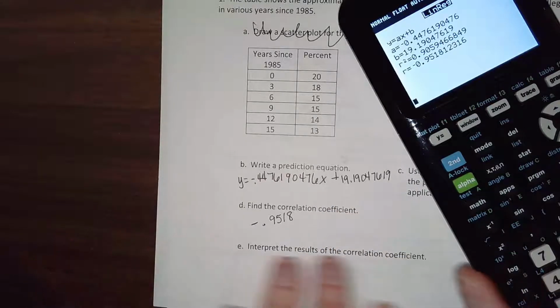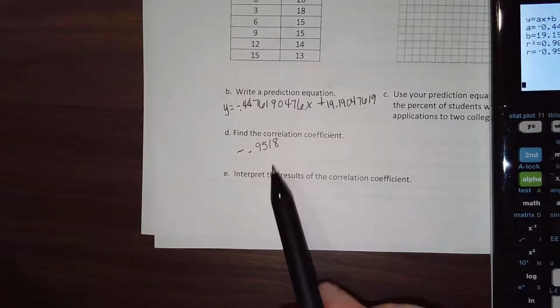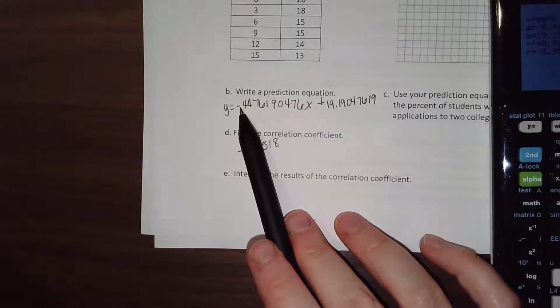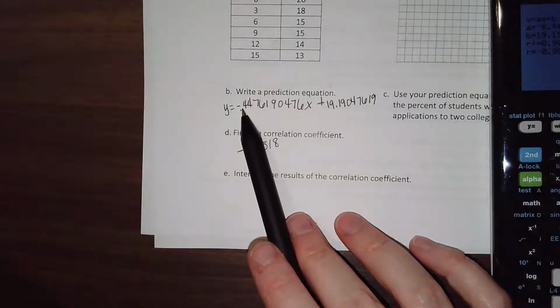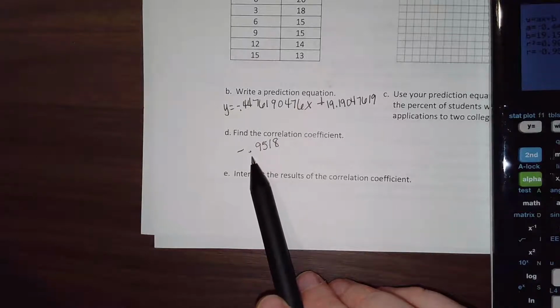Okay. Now, if I've done these 2 steps correctly, I'm setting at a level 2. Now, if I interpret the results of this, I look at my negative slope, which plays into my negative correlation coefficient.